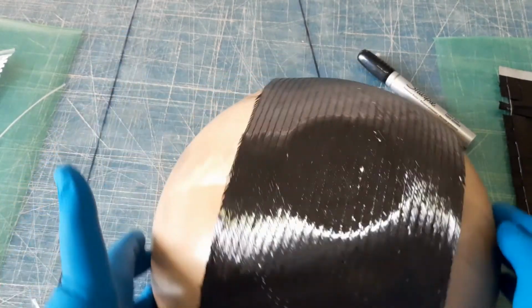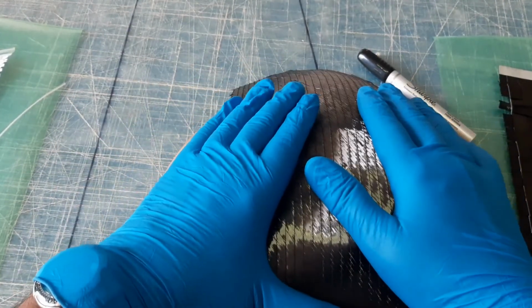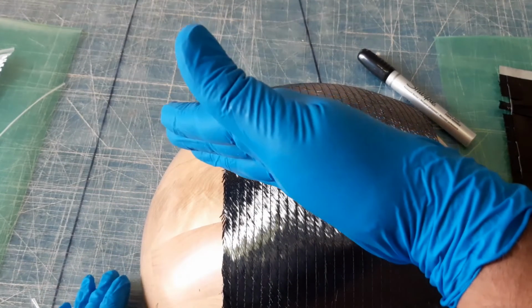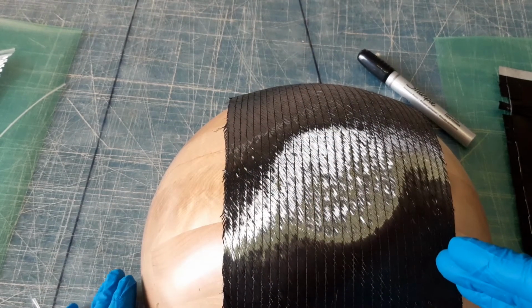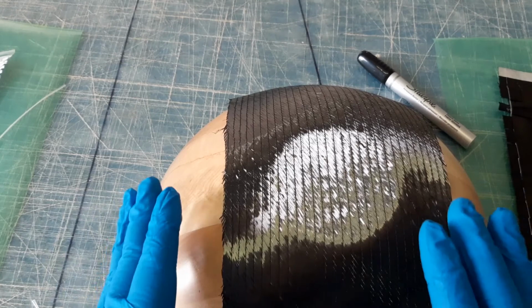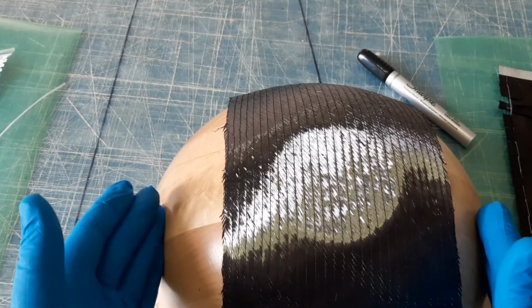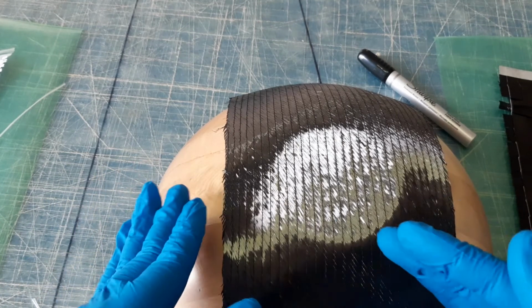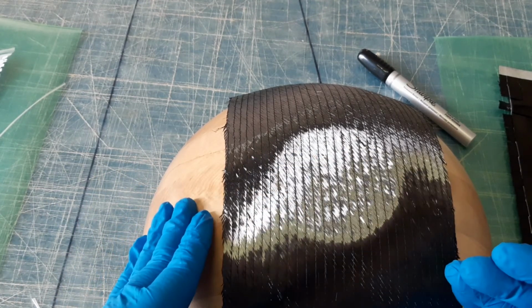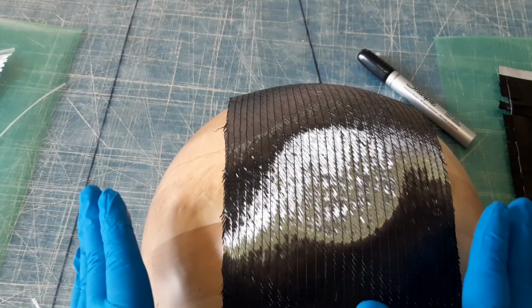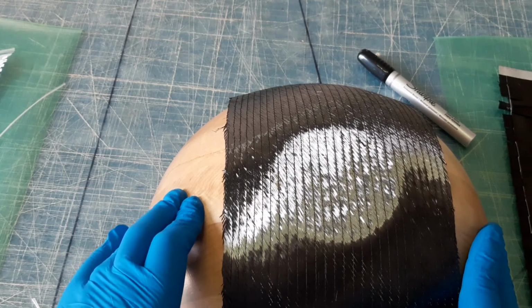Now, you'll realize that if we have larger angles over here, those larger angles will sit on a curvature even better, because they have less angle to bend, to conform to the contour.